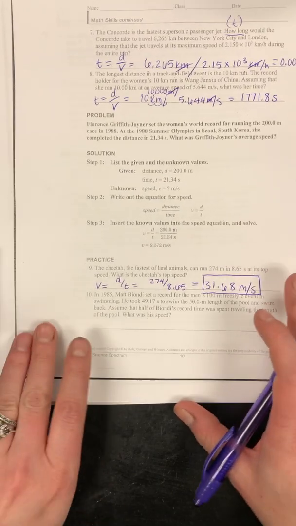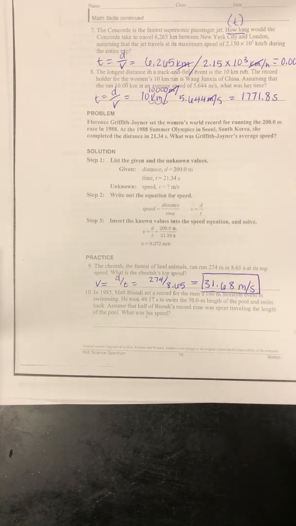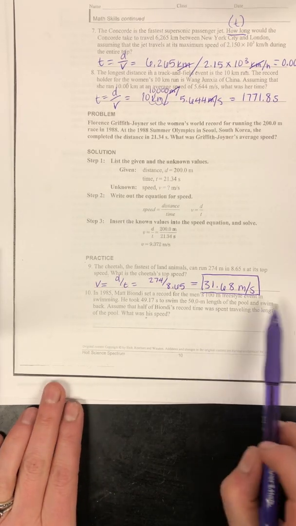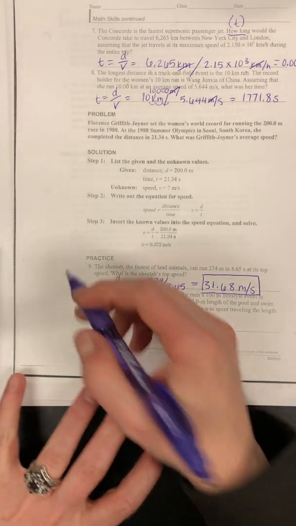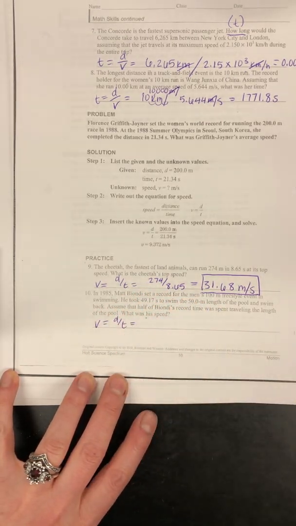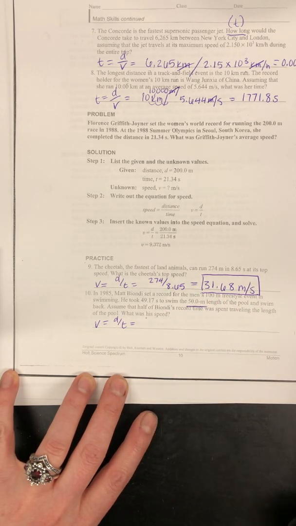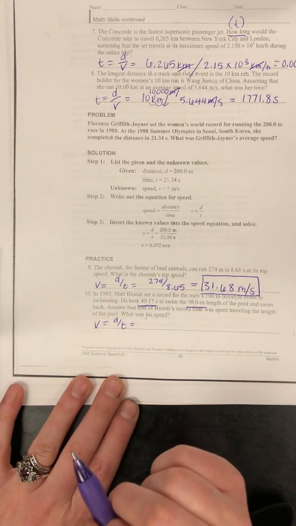Okay, the next one. In 1985, Matt Biondi set a record for the men's 100-meter freestyle event. In swimming, he took 49.17 seconds to swim the 50-meter length of the pool and swim back. Assume that half of Biondi's record time was spent traveling the length of the pool. What is his speed? So we're looking for speed. Velocity is distance over time. So the distance is a 50-meter length pool, and the time is 49.17 seconds.